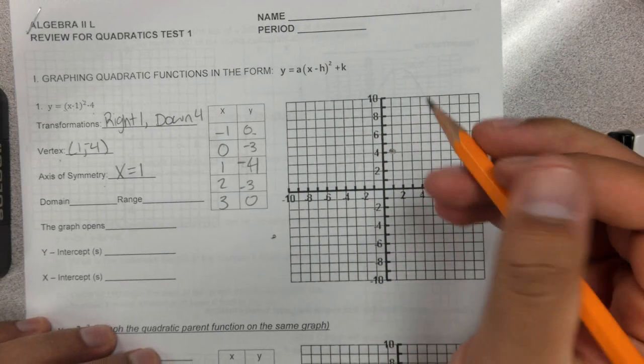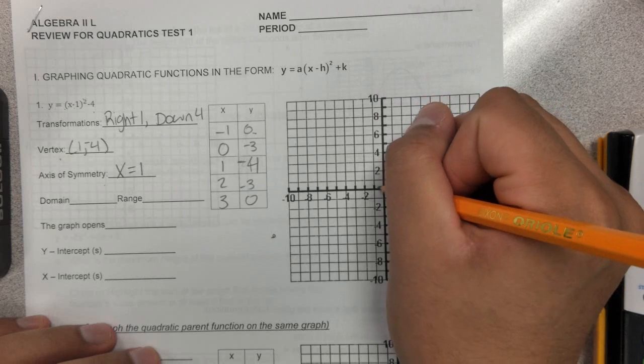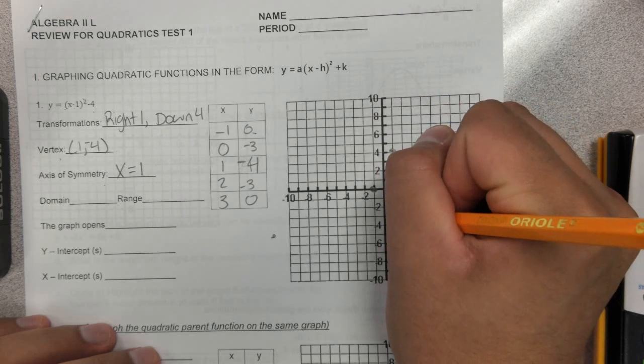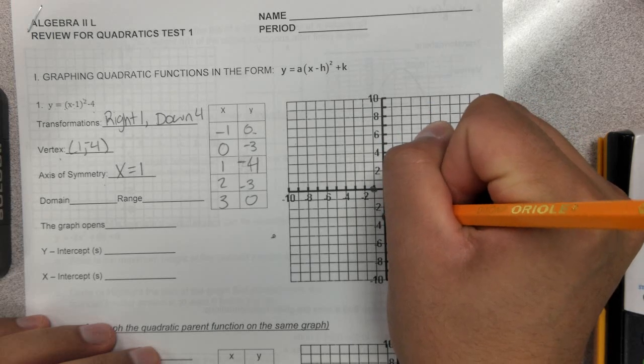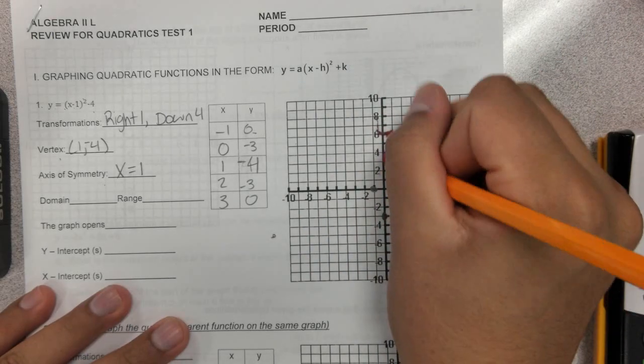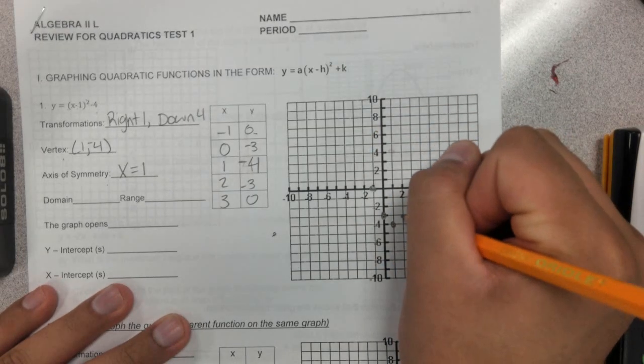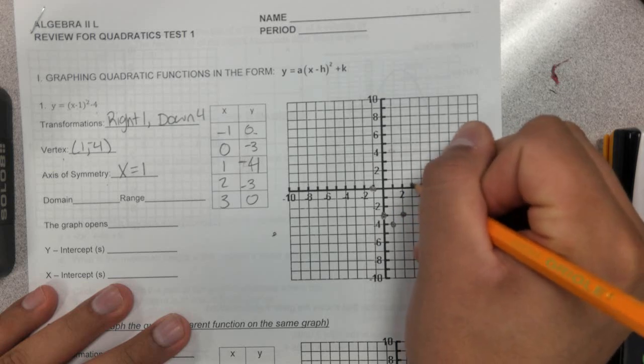Alright, so let's put those points on the graph. We have negative 1, 0. We have 0, negative 3. Again, this vertex was wrong, so let me put that in the correct spot. It should be 1, negative 4. Then we got 2, negative 3, and 3, 0.